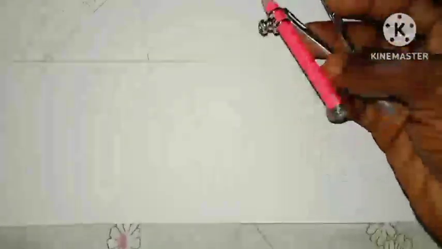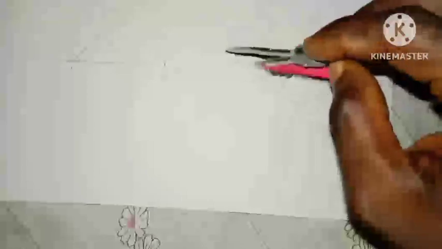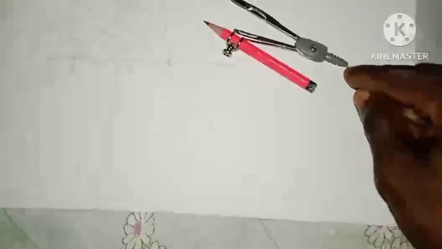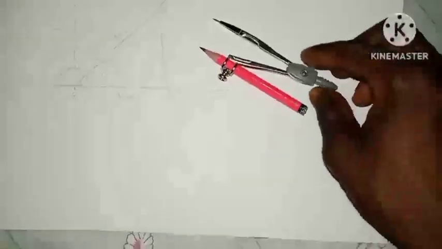For sure you have to make sure that you are using a pencil that is shorter than the compass, so that it can easily rotate around in your hand. Is that okay? So don't use a very long pencil that is longer than the compass. It is not advisable to do that.